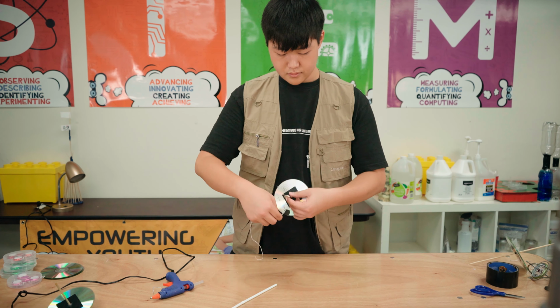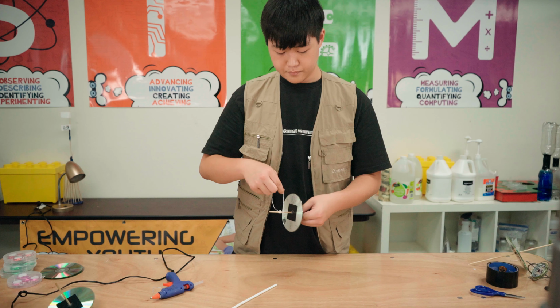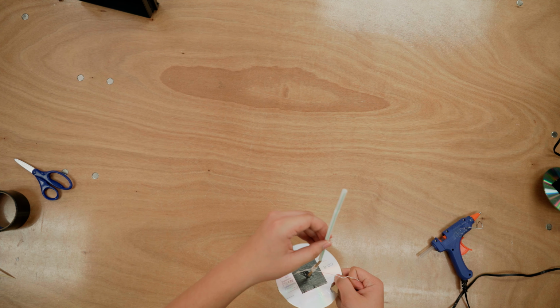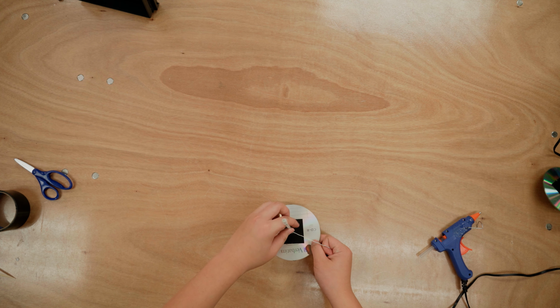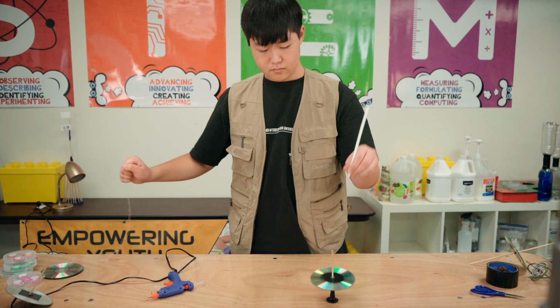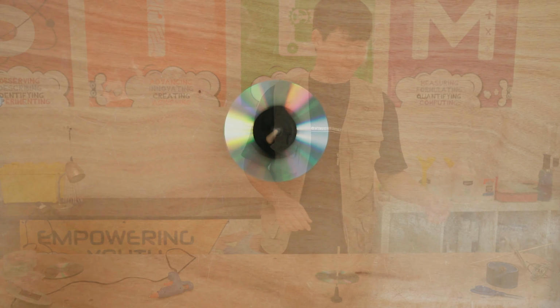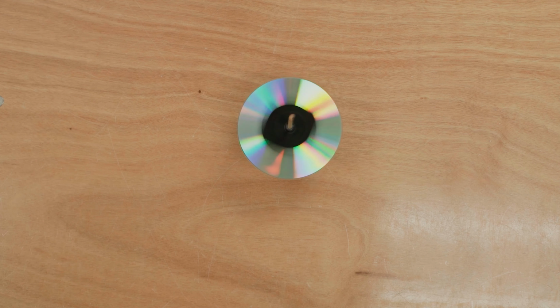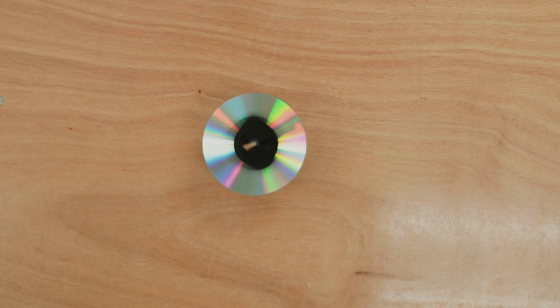Wrap a string around the wooden stick on either side, then place the straw over the wooden stick on the same side where the string is wrapped around. Finally, holding the straw, pull the string as fast as you can. Can you see how the top continues to spin around without falling over from gravity? Once again, this is thanks to angular momentum, and we call this property of not falling over precession.